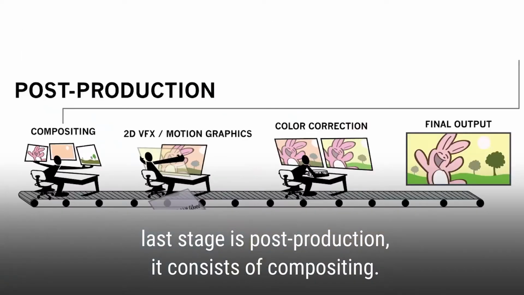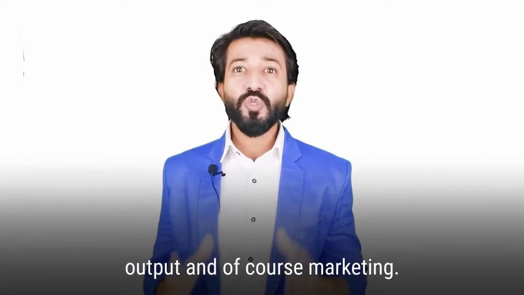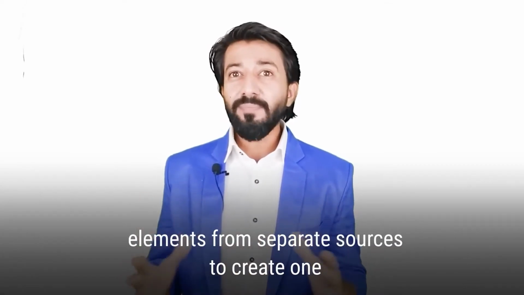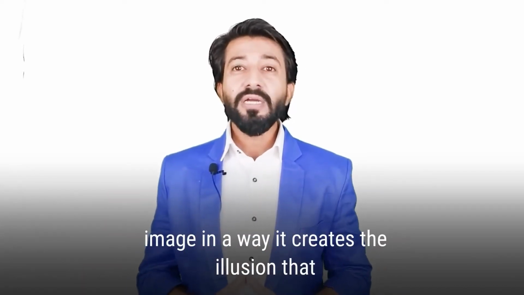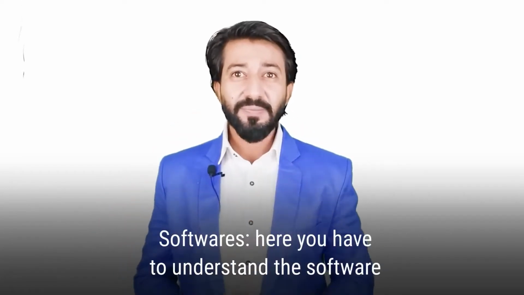Last stage is post-production. It consists of compositing, sound editing, and the final output, and of course marketing. Compositing is the process of combining visual elements from separate sources to create one image. In a way, it creates the illusion that all those elements are part of the same scene.